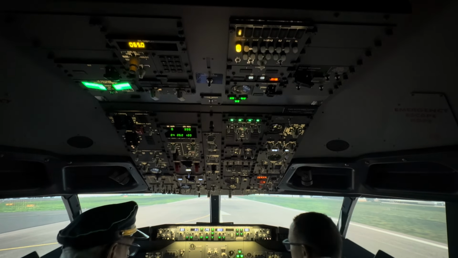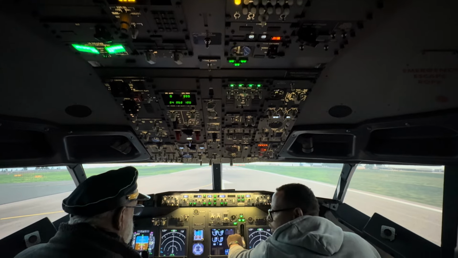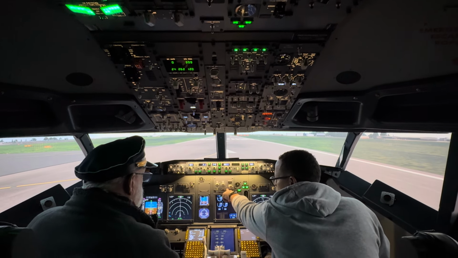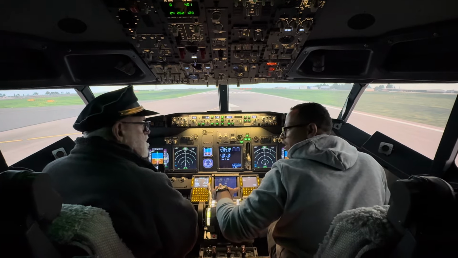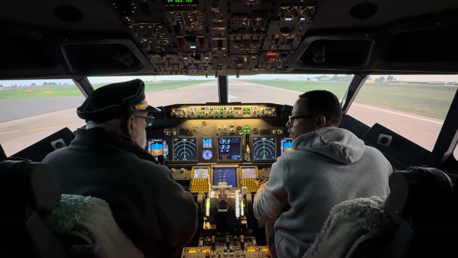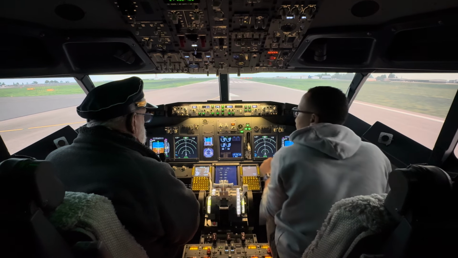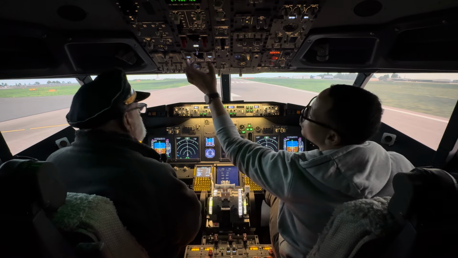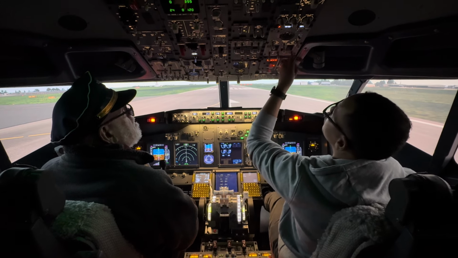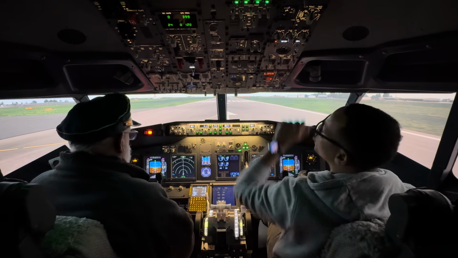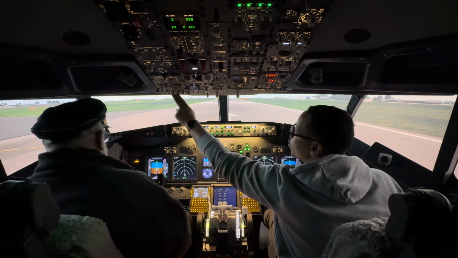Very good. Now, this is our auto brake. We will set it to RTO, rejected takeoff. In case we reject the takeoff, the aircraft will brake for us fully until we come to a full stop. So we select that, very good. And we'll use the engine generators. And APU bleed off, engine bleed on, packs are auto, and all lights on.